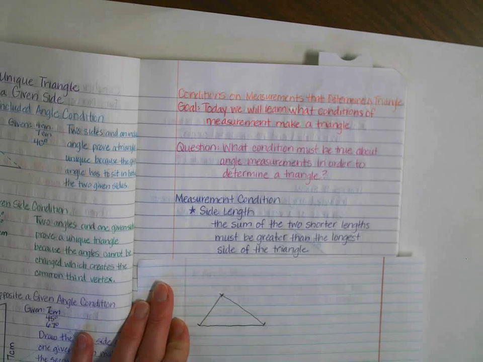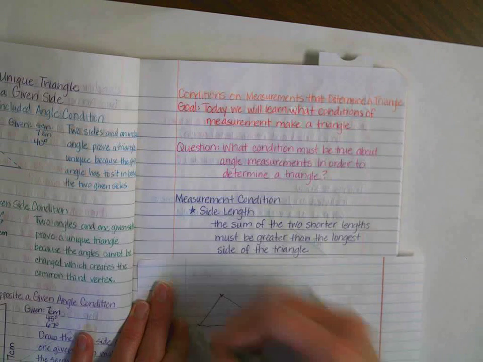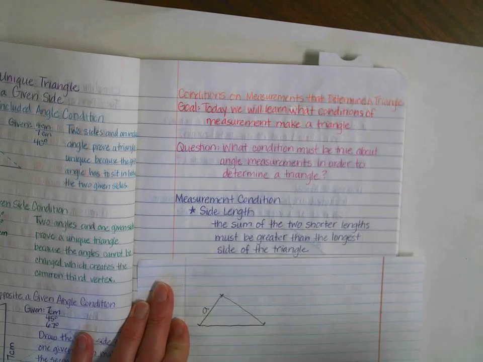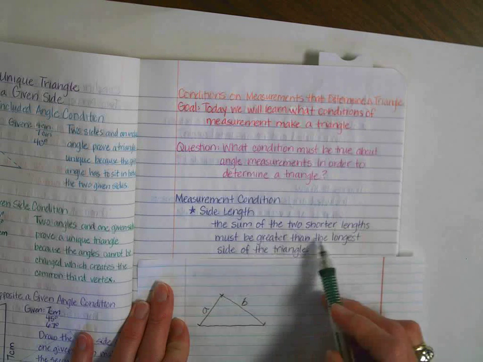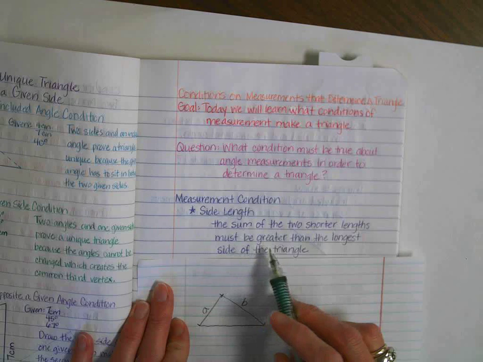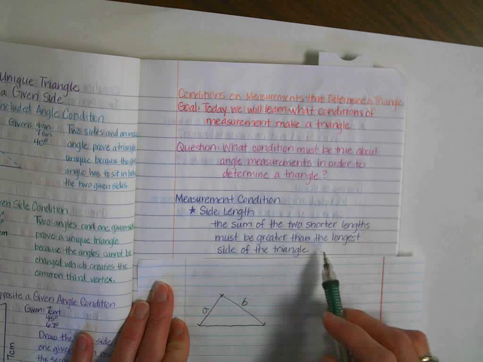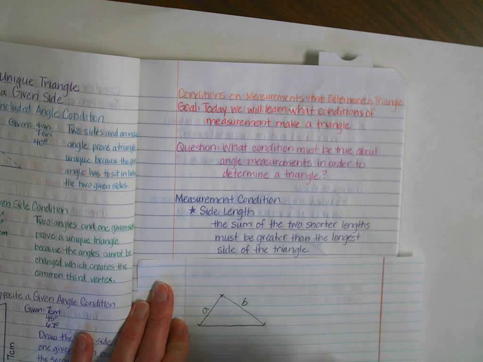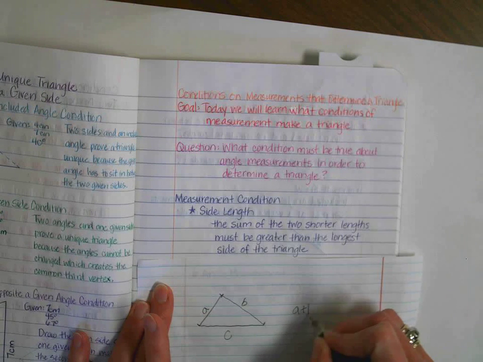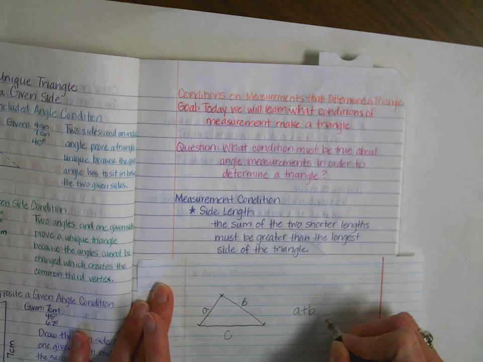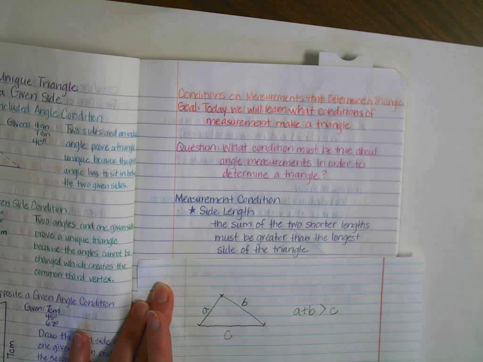So this condition says the sum, so that means we're going to take this side length plus this side length, the sum of the two shorter lengths must have a greater value than the longest side length of the triangle. So A, in this instance, plus B has to be greater than the length of C.